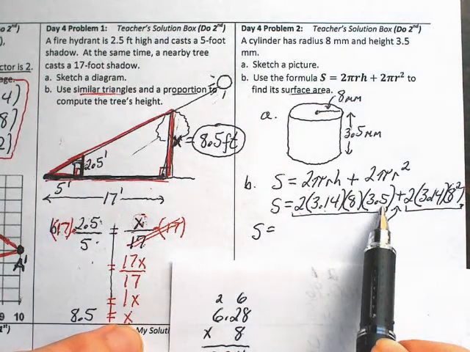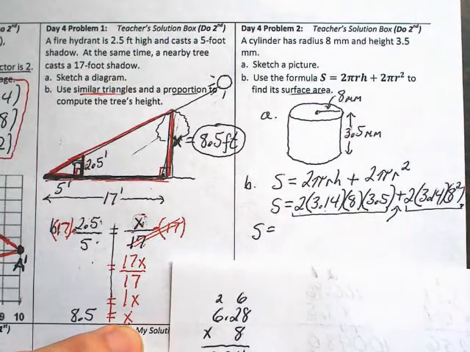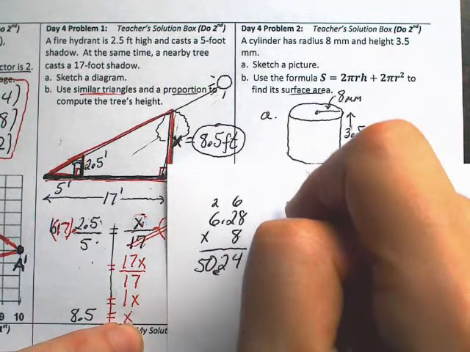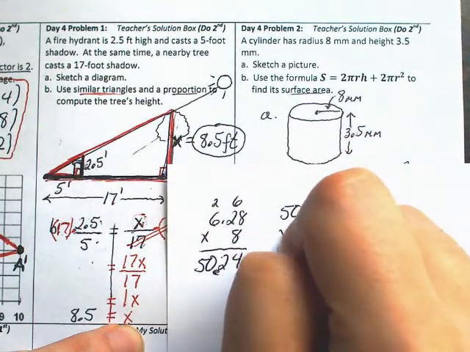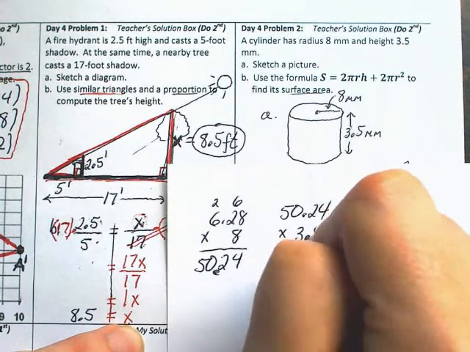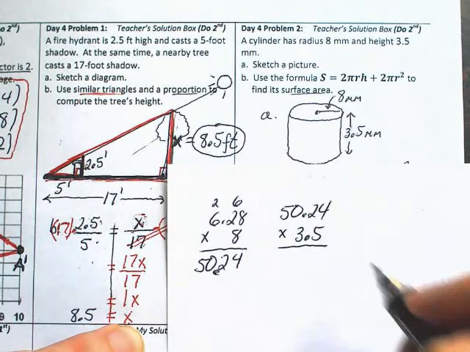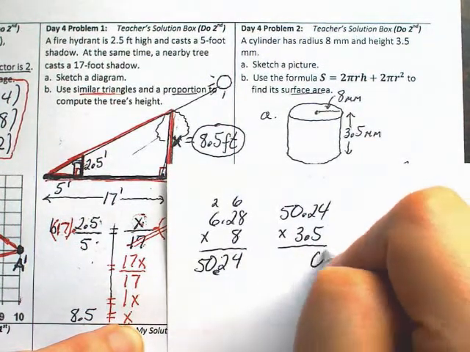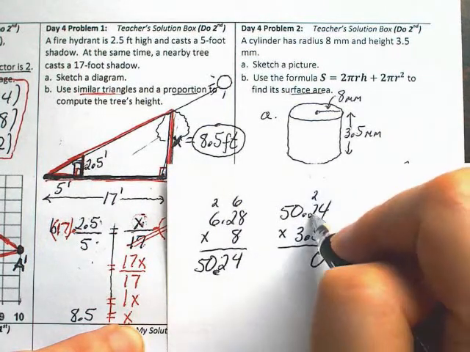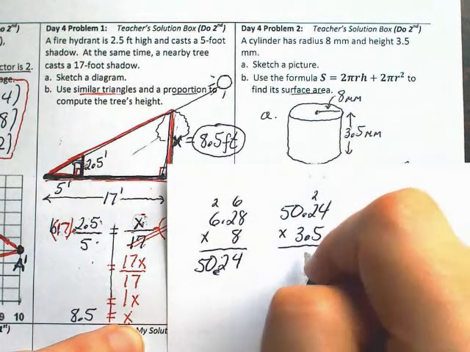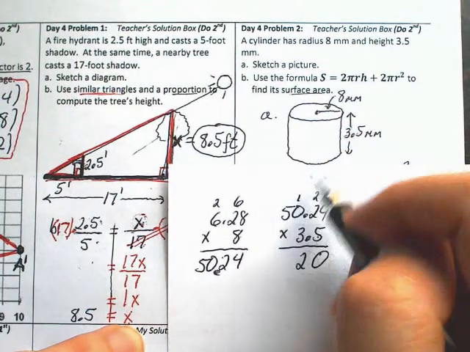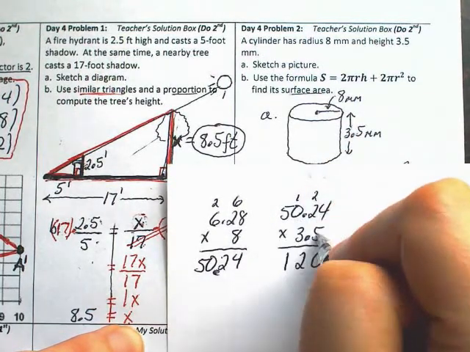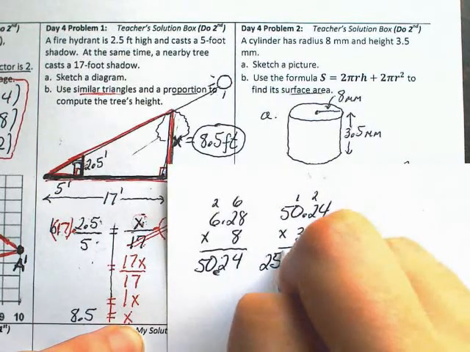Next comes multiplying by 3.5. So on the scrap paper, our 50.24, we multiply by 3.5. 4 times 5 is 20, carry the 2. 2 times 5 is 10, plus 2 is 12, carry the 1. 0 times 5 is 0, plus 1 is 1, and 5 times 5 is 25.